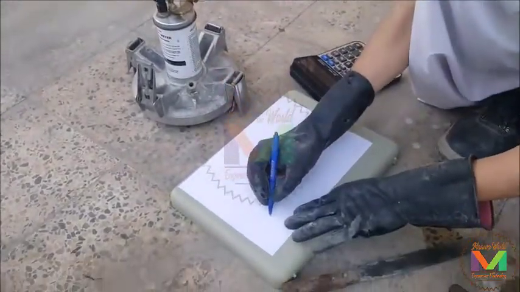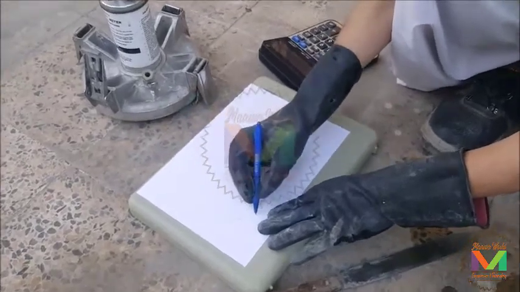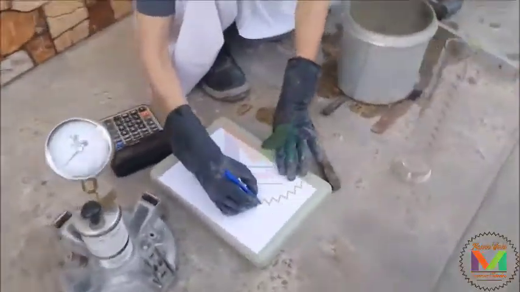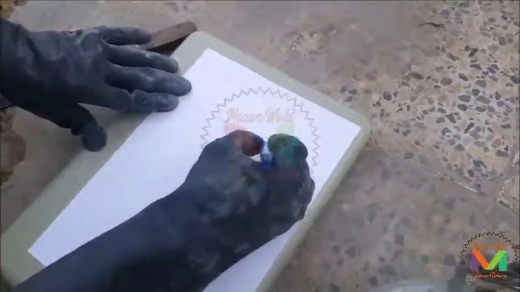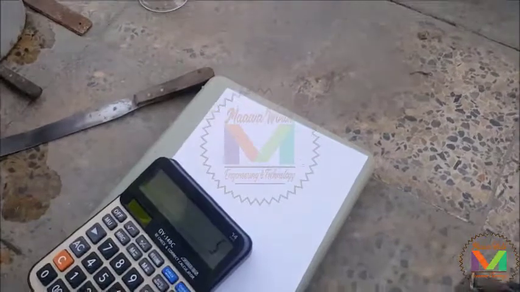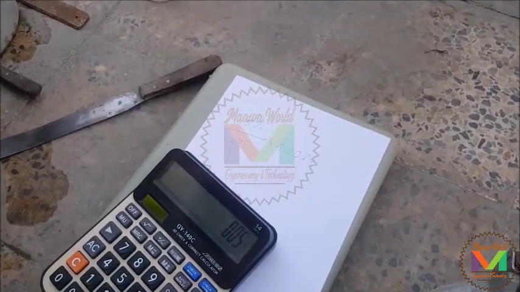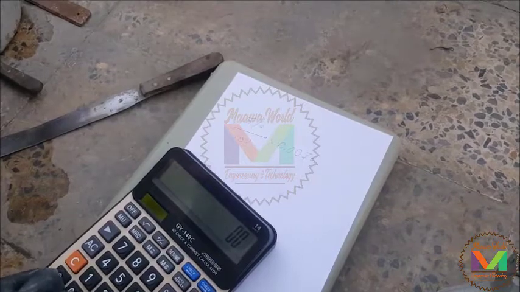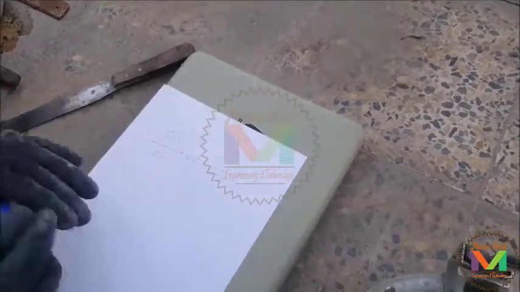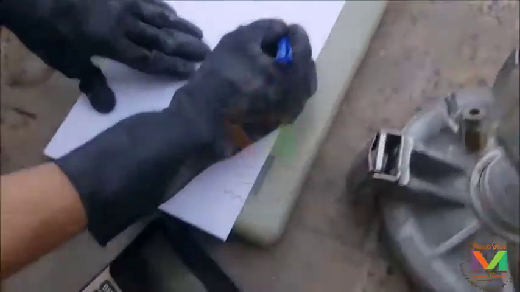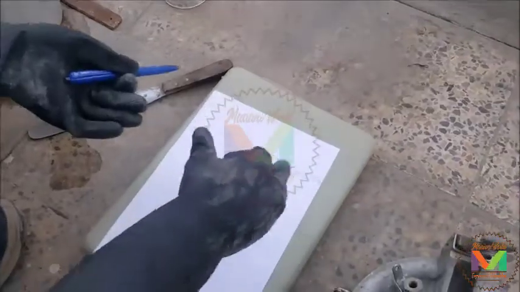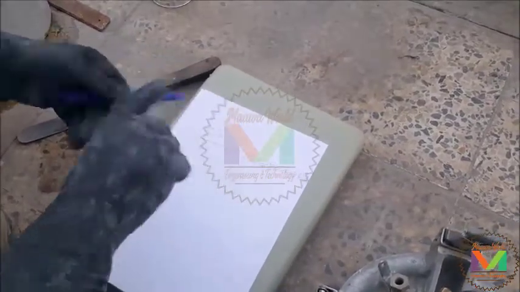We need to write down 5 divided by 100 multiplied by our volume 0.007, which is equal to 0.00035 cubic meter.